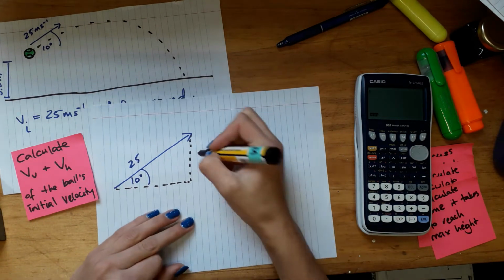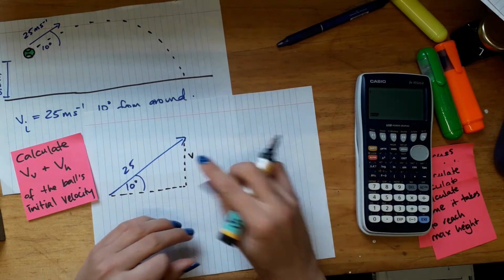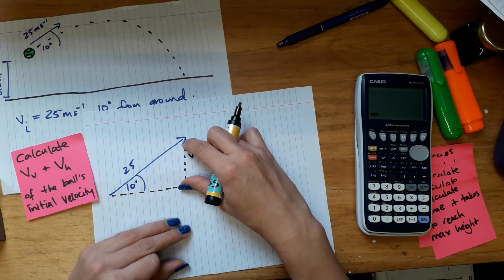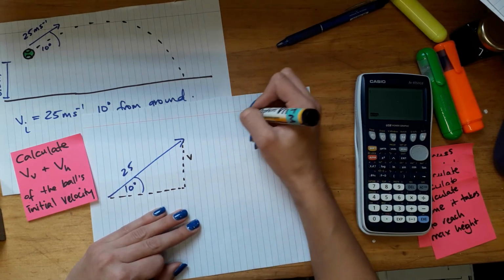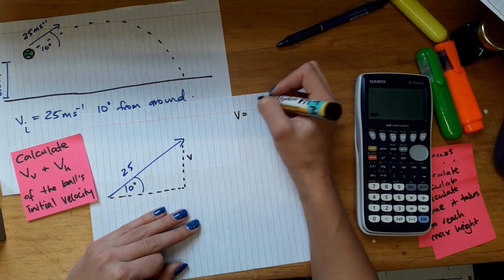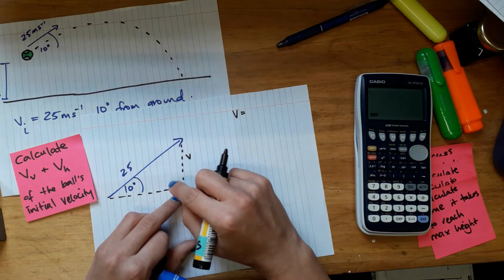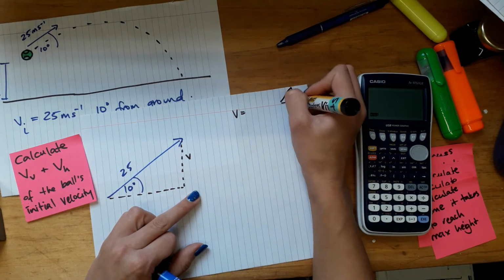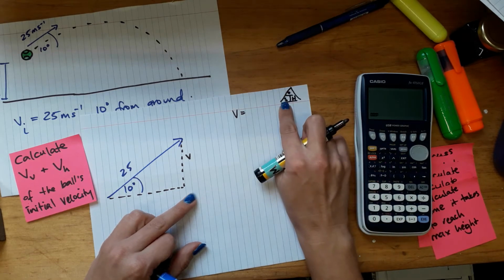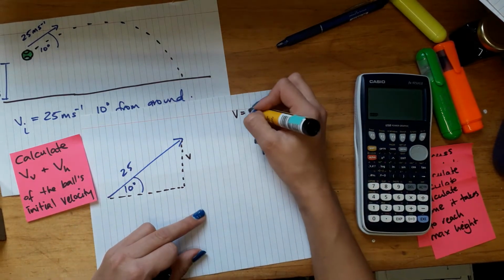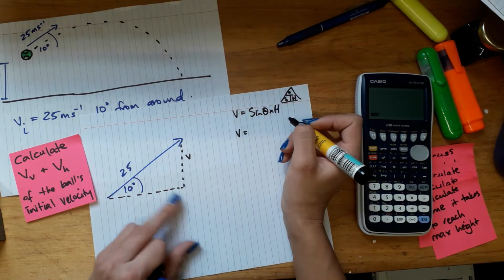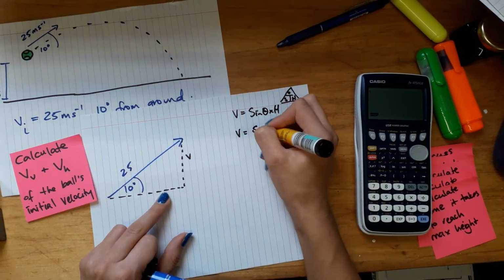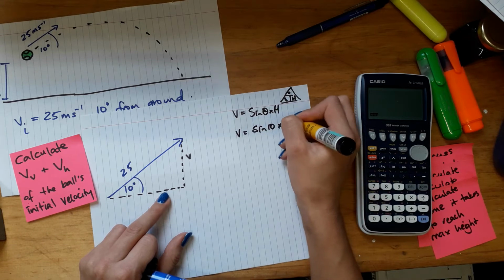So the vertical component is an opposite side. We have got the hypotenuse and we want to find the opposite. So to find the vertical component, you're going to use sine, or SO for your trig. You're going to go sine of the angle times the hypotenuse. So that's going to be sine 10 times 25.